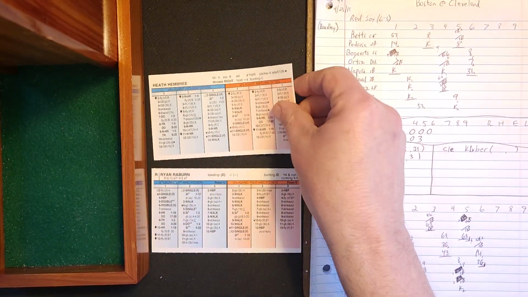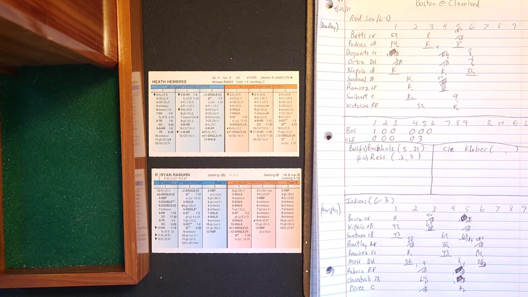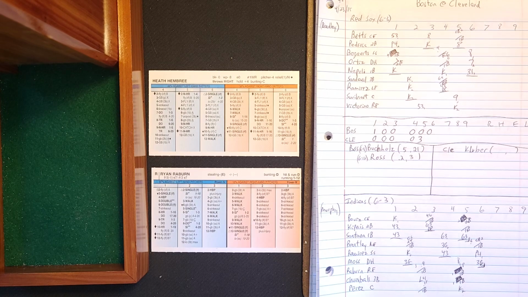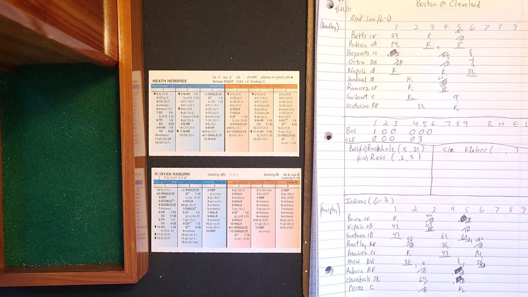On the replay, Heath Hembree checks in at no wins, no losses, a 1.93 ERA, 5 innings pitched, only 2 hits, no walks, and 6 strikeouts. So pretty impressive there. Now, we're not to the 7th yet, so we cannot pinch hit Murphy because we're not in the 7th yet. So Rayburn's going to stay there against Hembree.